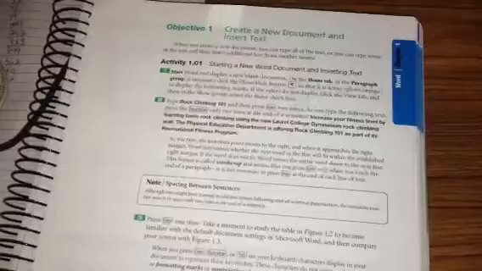Activity 1.01. Starting a new Word document and inserting text. Step 1. Start Word and display a new blank document. On the Home tab, in the Paragraph group, if it is necessary, click the Show/Hide button so that it is active, glowing orange, to display the formatting marks. If the ruler does not display, click the View tab, and then in the Show group, select the Ruler check box. Step 2. Type Rock Climbing 101 and press Enter 2 times.